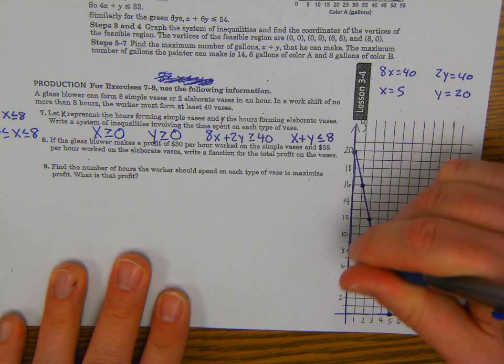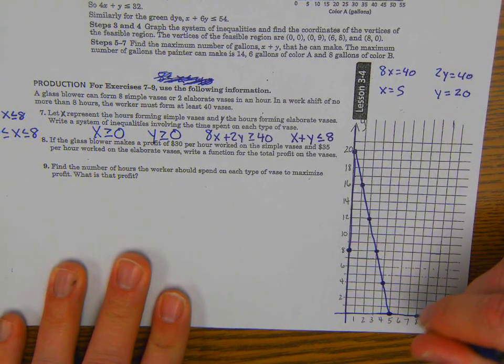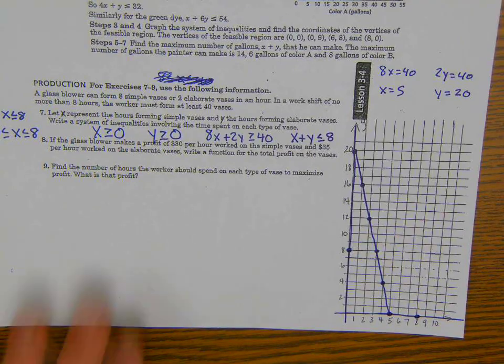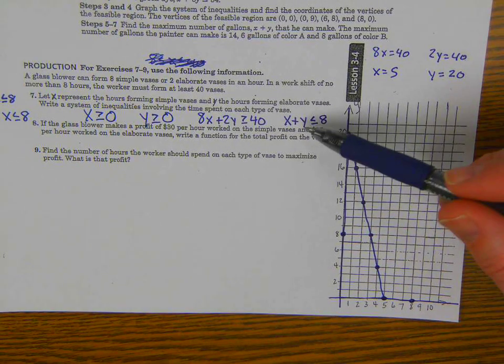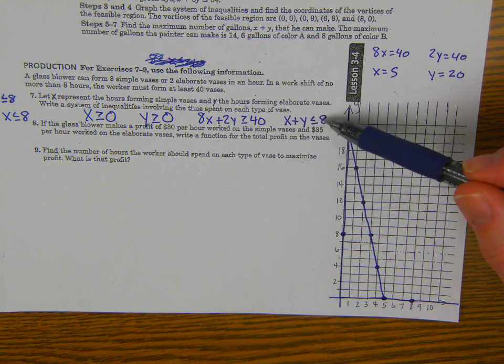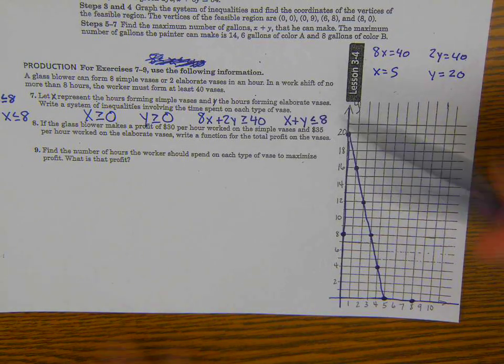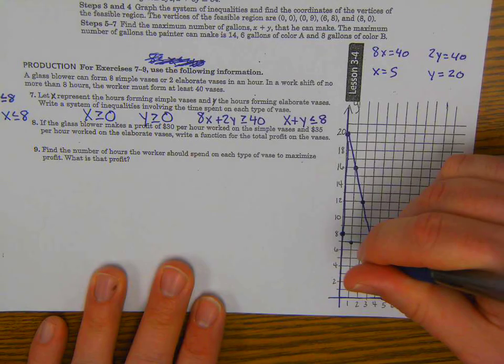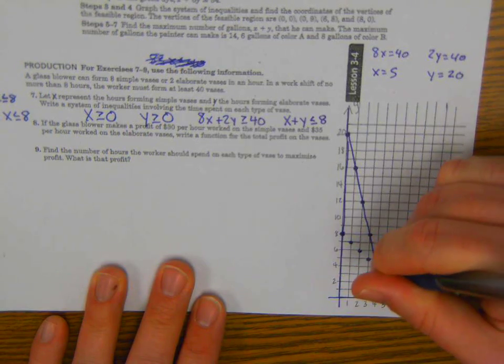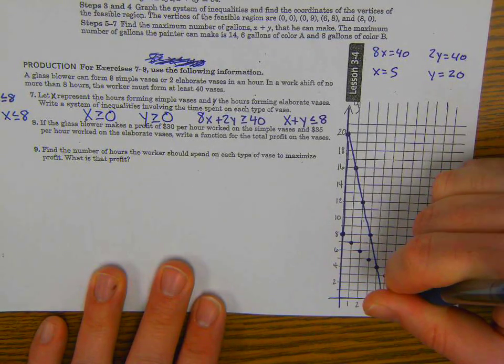Put a point on 8 and a point on 8 and connect those 2 points. Okay, this one would have a slope of what? Subtract x over. It's just -1 over 1, right? So to connect these 2 points, I would go down 1 over 1 every time, like that.